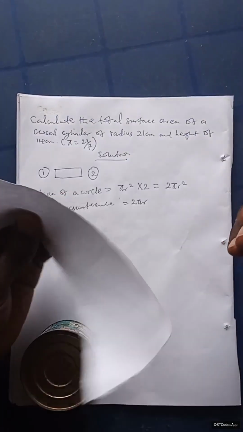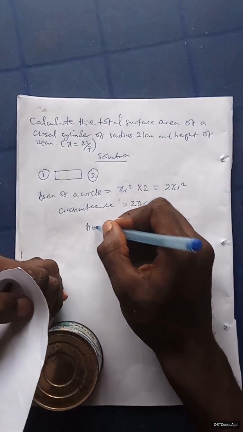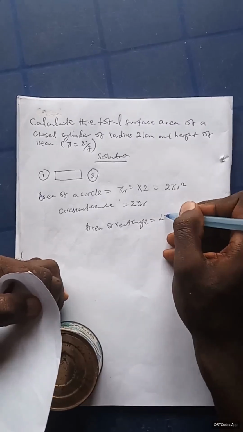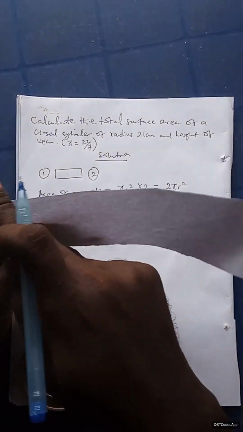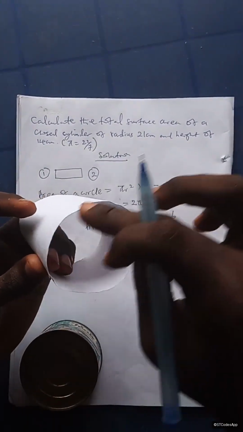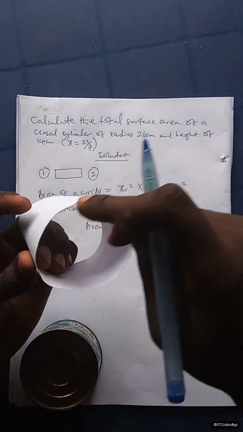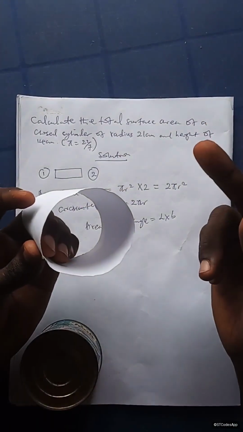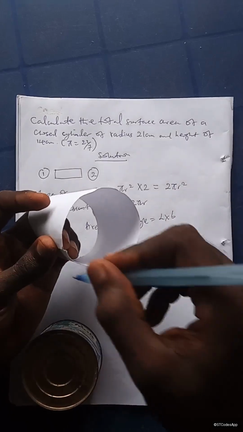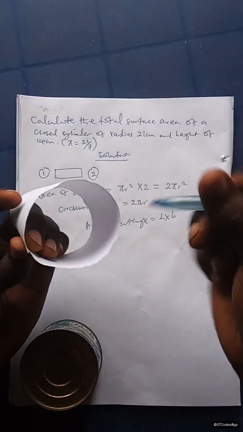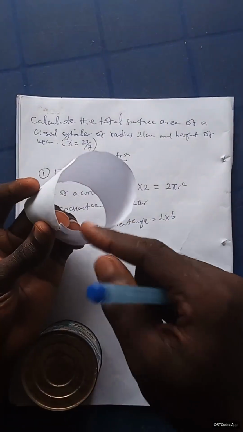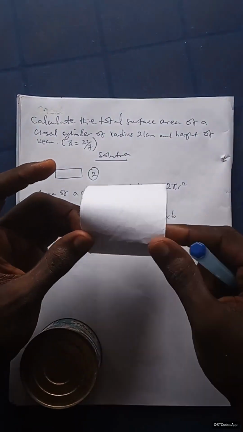You know, the area of a rectangle is given as length times breadth. So that means the length of this rectangle is equivalent to the circumference of the curved edge of this cylinder, which denotes the length. If you find the circumference, which is 2 pi r, it is equivalent to this length, while the height of this cylinder denotes the breadth.